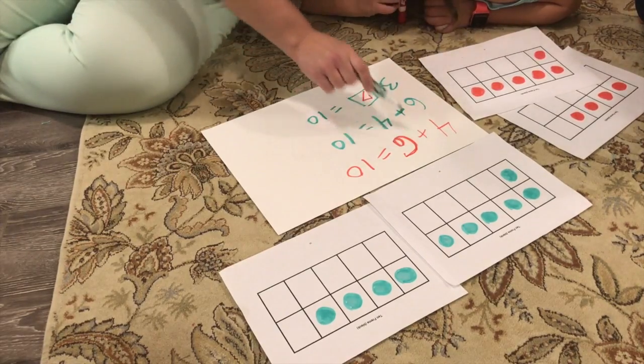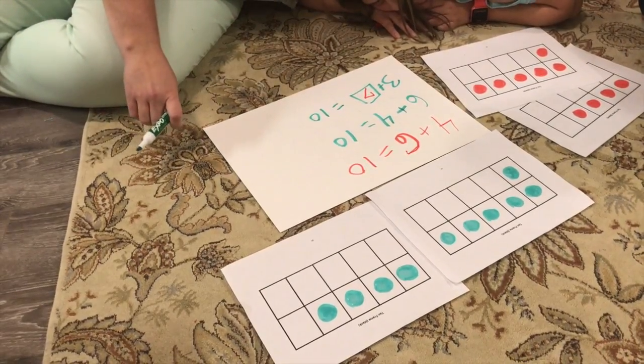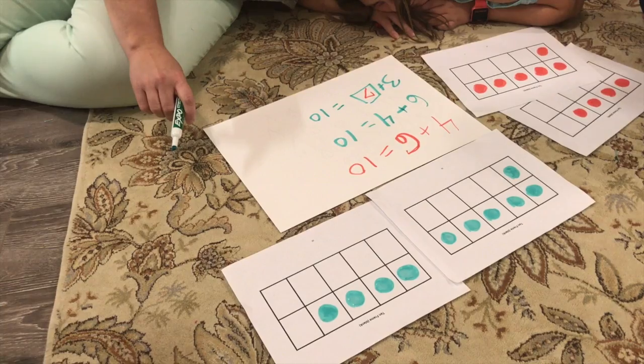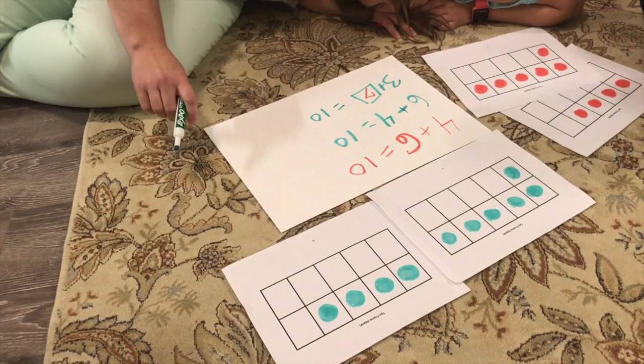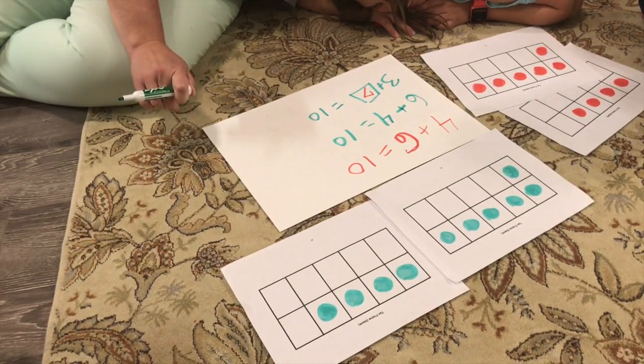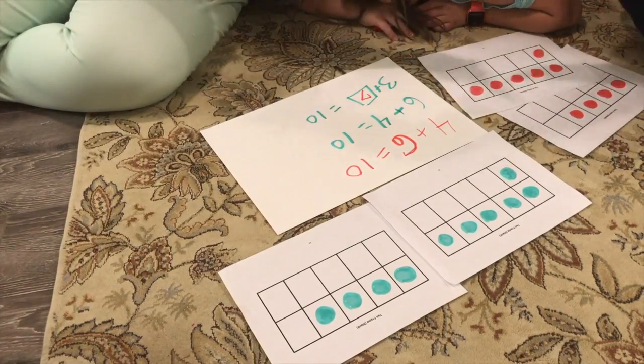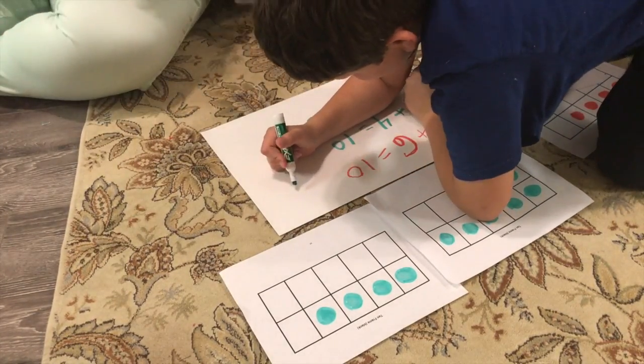Do you think the switcheroo would work in subtraction? Yes. You think so? No. Yes. No. Okay. Logan, why do you think it would work in subtraction? Let me just show you. No, it won't work.